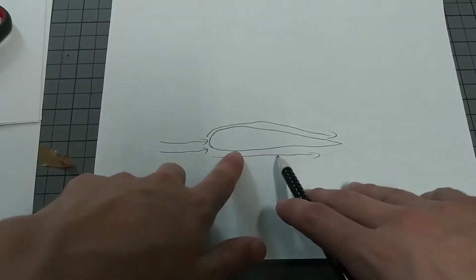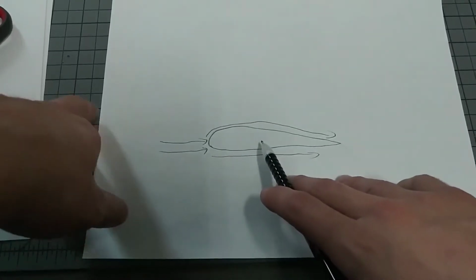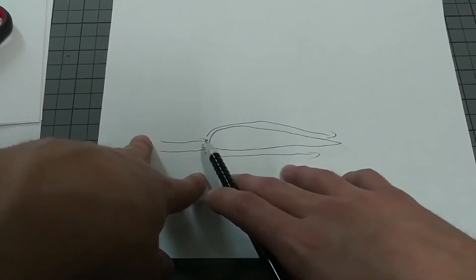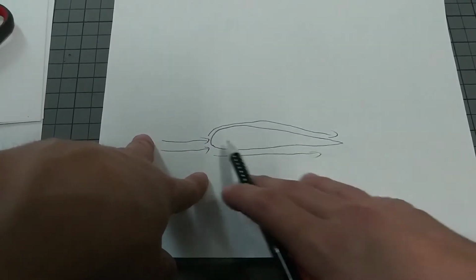The reason airplanes fly is because they have lift, and lift is created by high and low pressure. The high and low pressure is created by the wing's shape. The wings are shaped like this, which is called an airfoil. When the air goes through and hits this airfoil, it splits off into two directions, one at the bottom and one at the top.